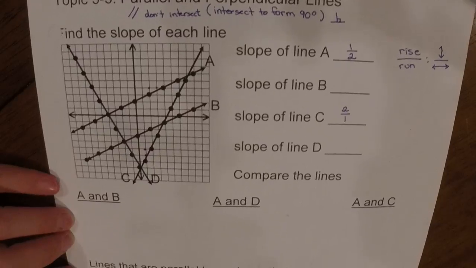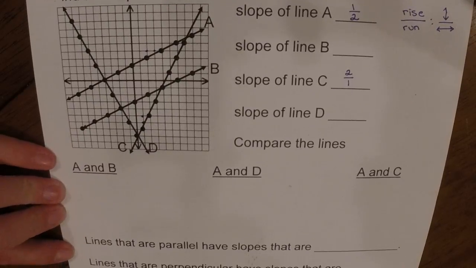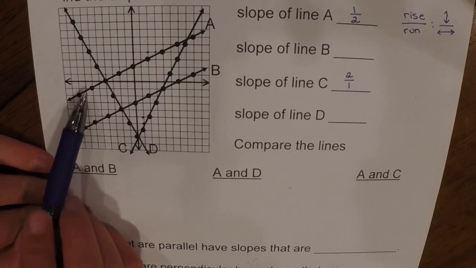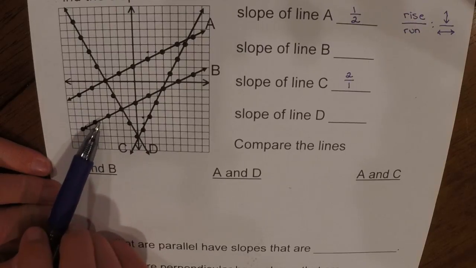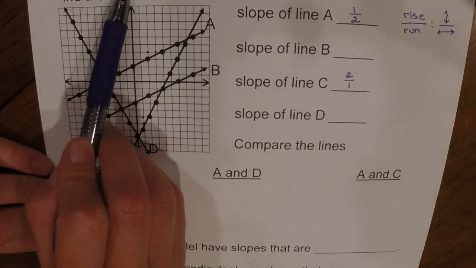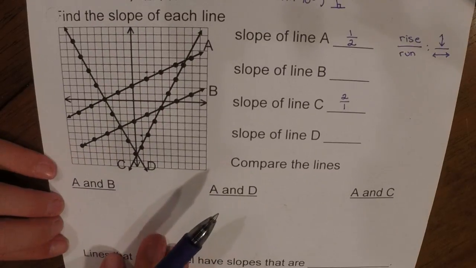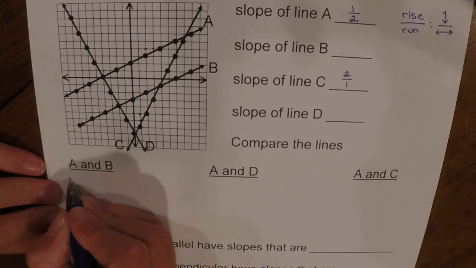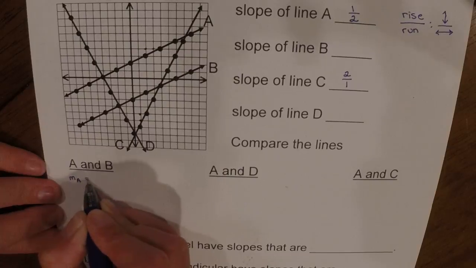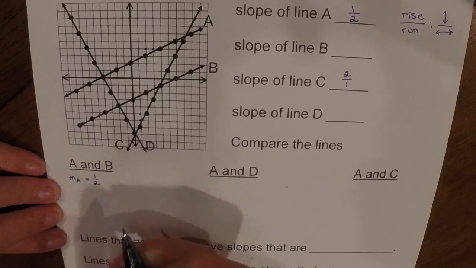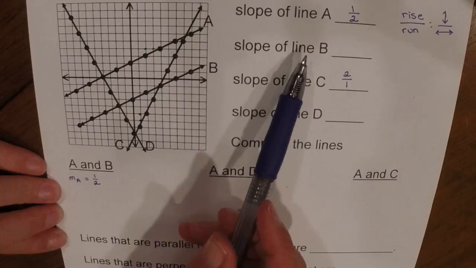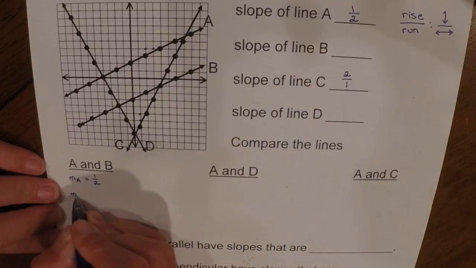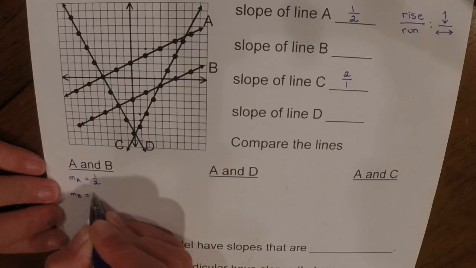So now let's compare those lines that they told us to compare. Let's look at A and B. Well, A and B do not intersect. Therefore, we think that they are parallel. So if we think they're parallel, let's compare the slopes. So the slope of line A is 1/2. And then if you found it correctly, the slope of line B is also 1/2.